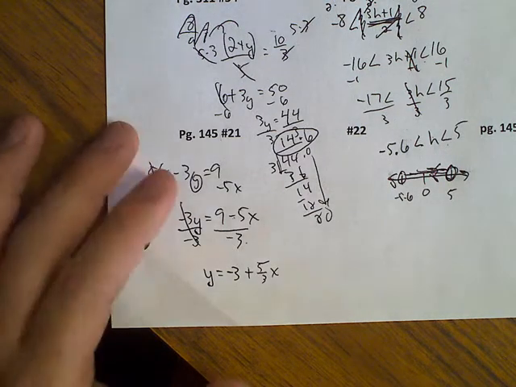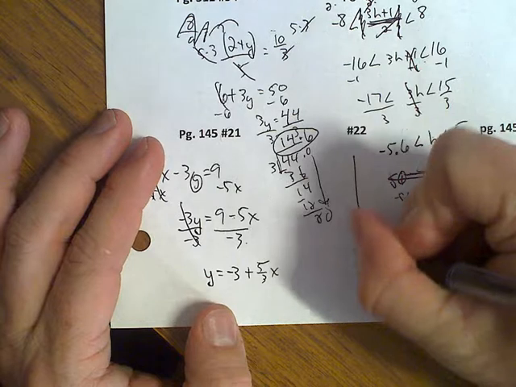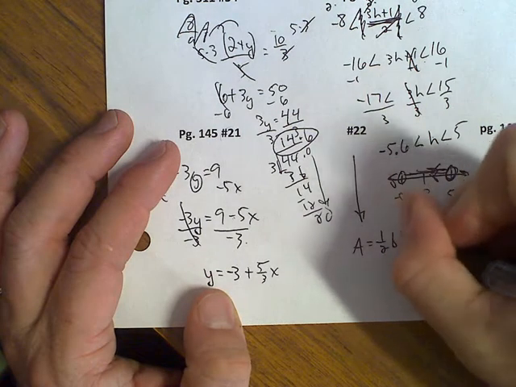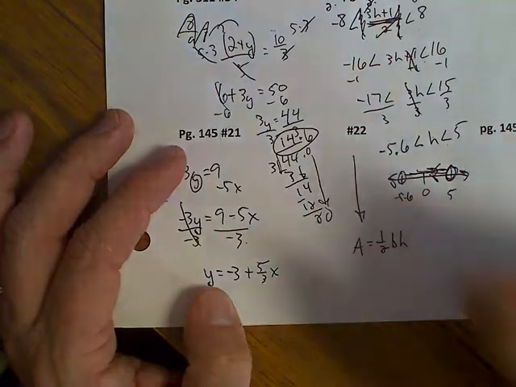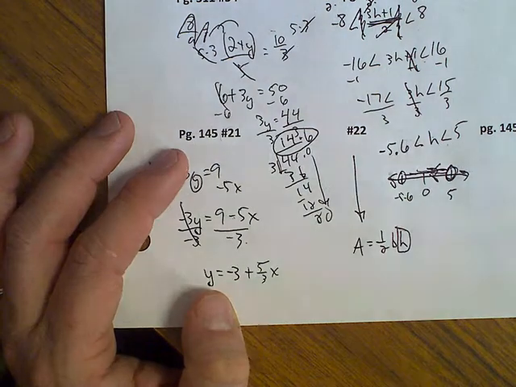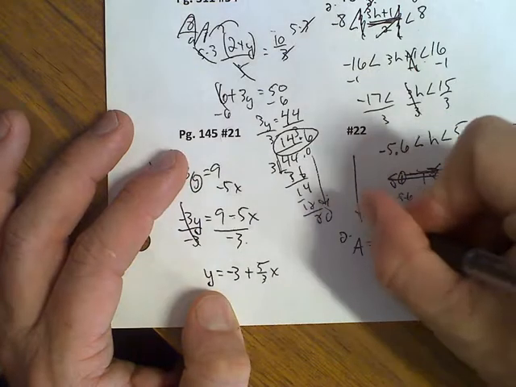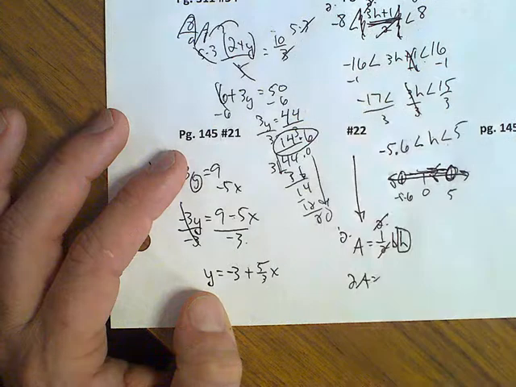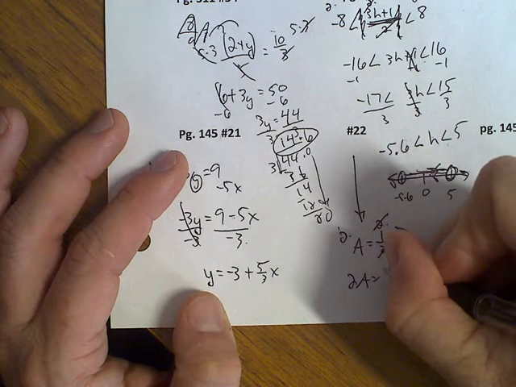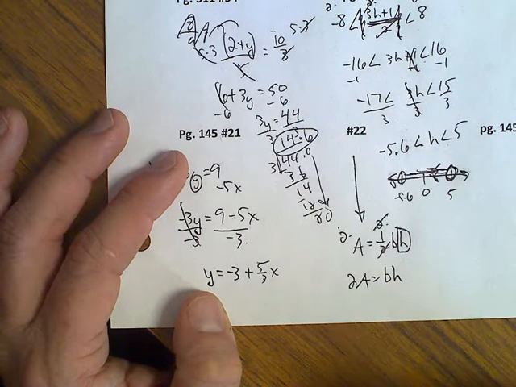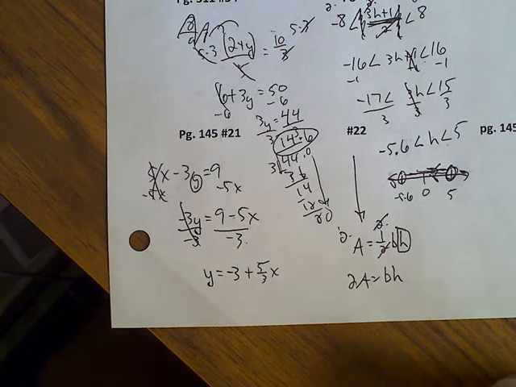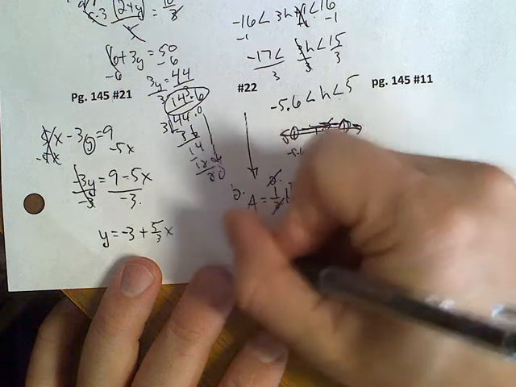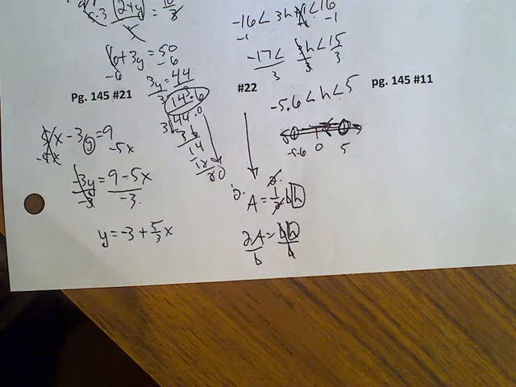Number 22. A equals 1/2 bh, and it says solve for h. I have a fraction, so I'm going to multiply both sides by 2. This would be 2a. My 2's cancel. So I'm left with 1 times bh. The 1 is really gone because 1 times anything is itself. If I want to get rid of the b, I divide by b, and that is my answer.